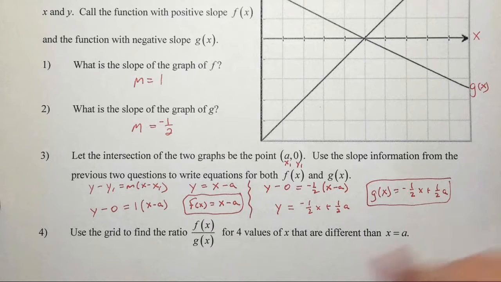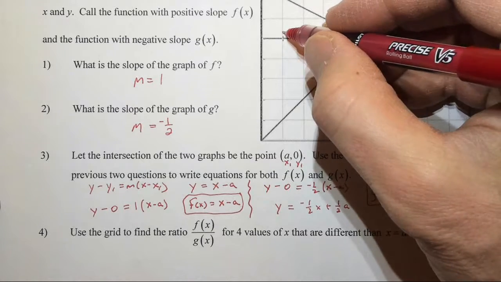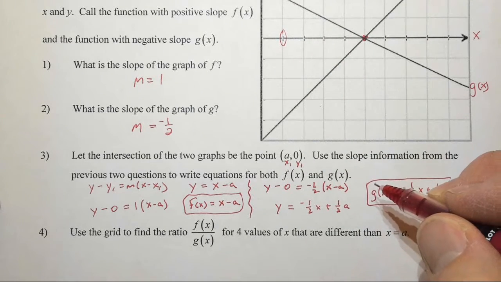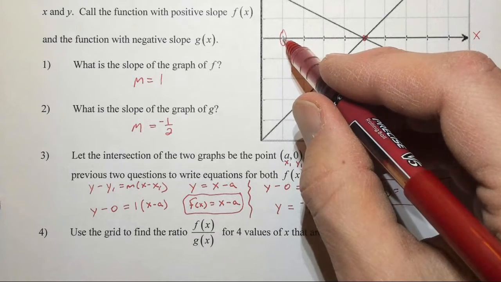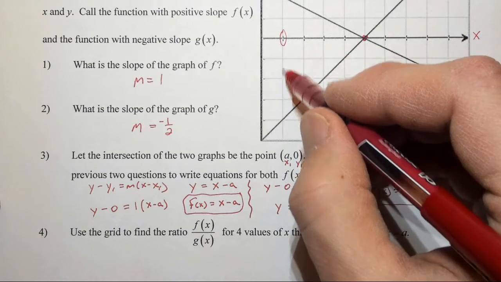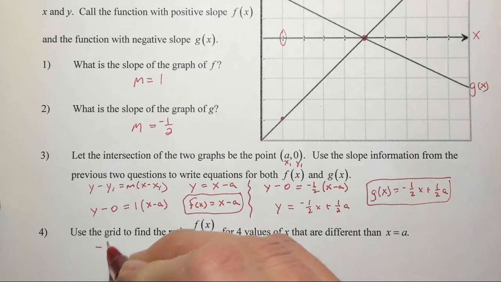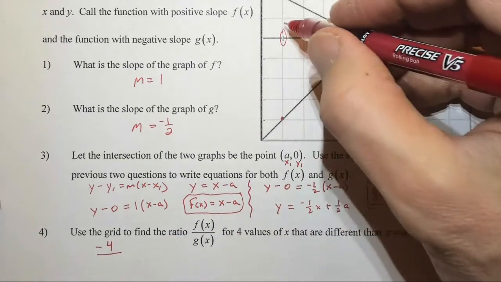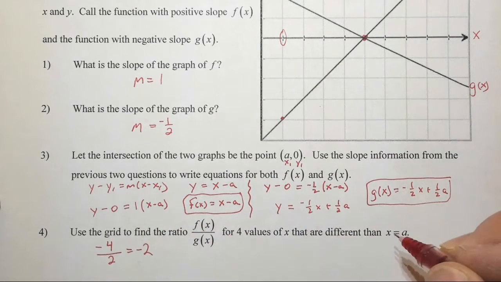Okay, so next up, use the grid to find the ratio of f of x over g of x for 4 values of x that are different than this point right here. All right. So let's pick this value right here for starters. We want the ratio of f to g. Well, at this x, f's value is negative 4, it's down there. So f is negative 4, and g is up 2. So that simplifies to negative 2.